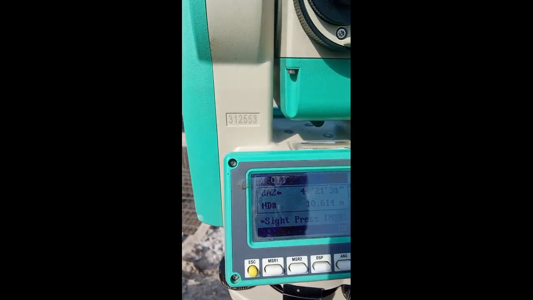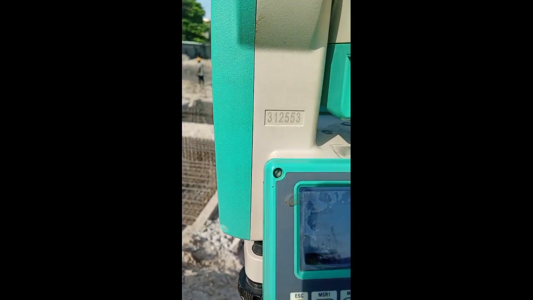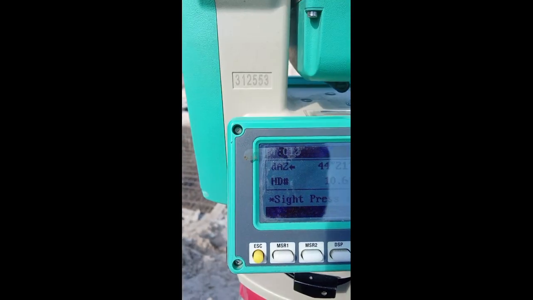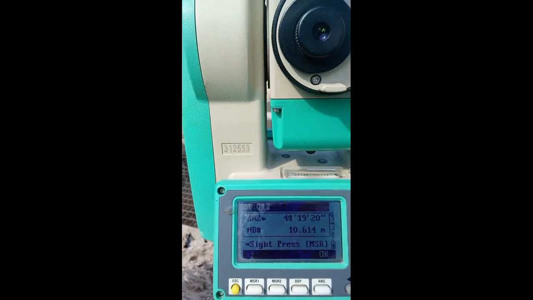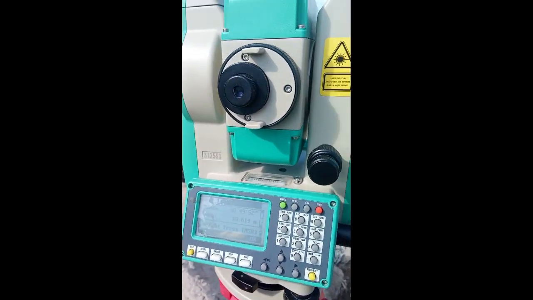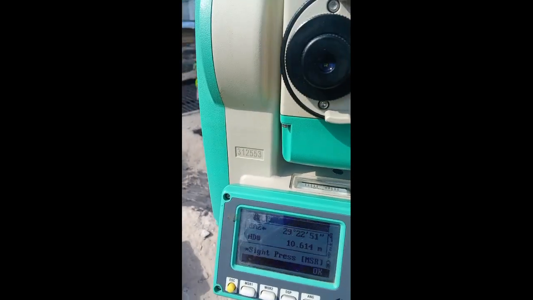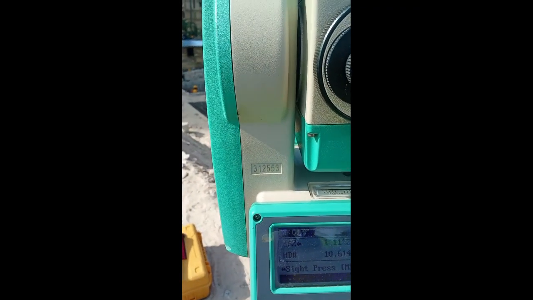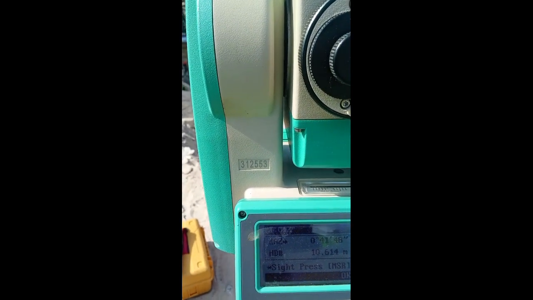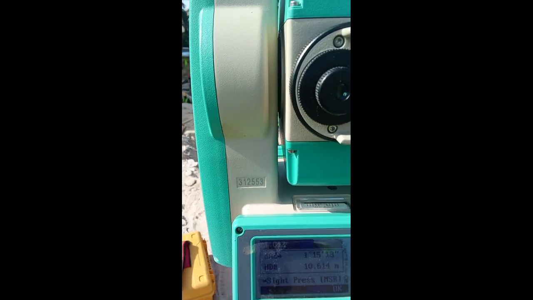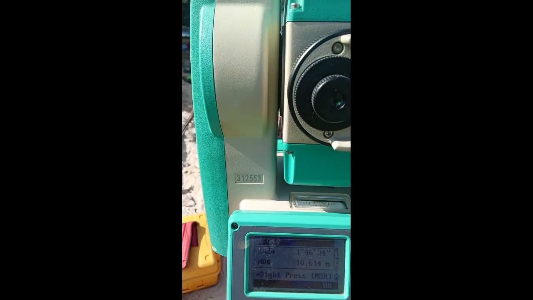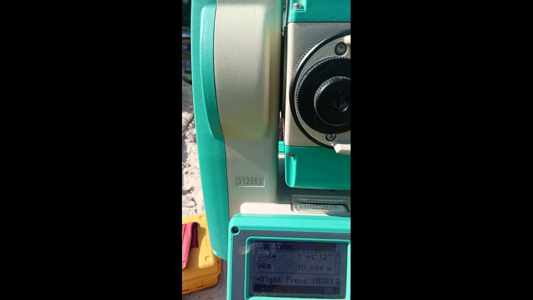So the instrument will direct me, so you can see the degree in azimuth. The arrow is where I'm turning the instrument to. So I'll turn it to that direction till I have 0 degrees. Once I have 0 degrees, I'll lock the instrument so that I can use the horizontal slow motion screw. Once I'm closer, I'll lock it. So I've locked it down.